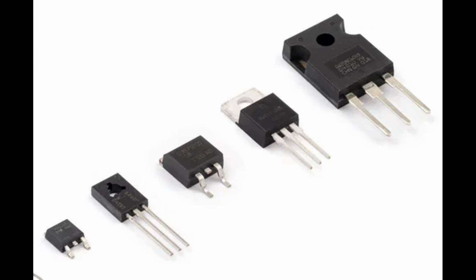Optical communication. In optical fiber communication systems, LEDs are used as light sources to transmit data. Transistors control the current flowing through the LED to modulate the light signal with data.